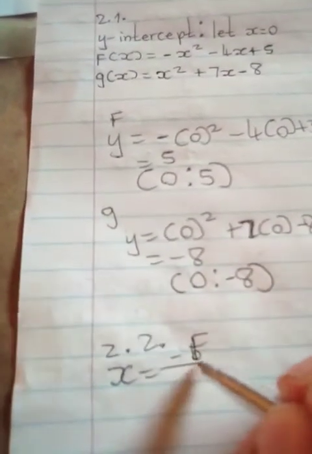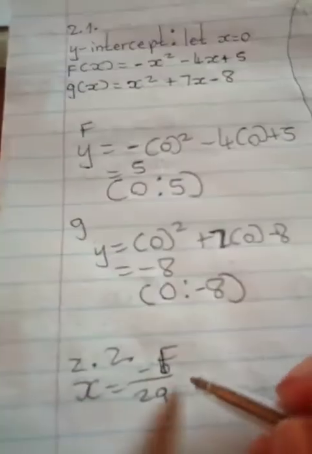I think it's 2.2. This was 2.1, 2.2. For f here, x is equal to minus b over 2a, which is equal to minus b here. B is -4 over 2a.